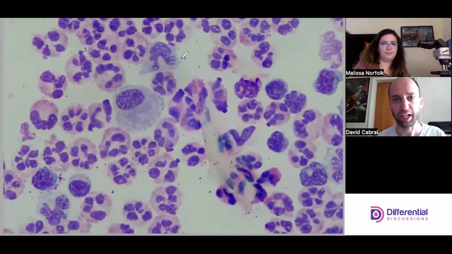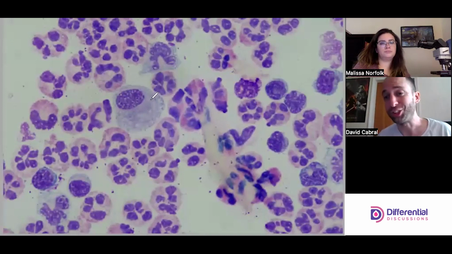Here, right next to it, is a monocyte. The cell size is generally large-ish, maybe a little bigger than our monocyte pictured there. What I want to be careful about is whether this is a synovial lining cell or a macrophage. And I'll be honest with you, it's not easy.